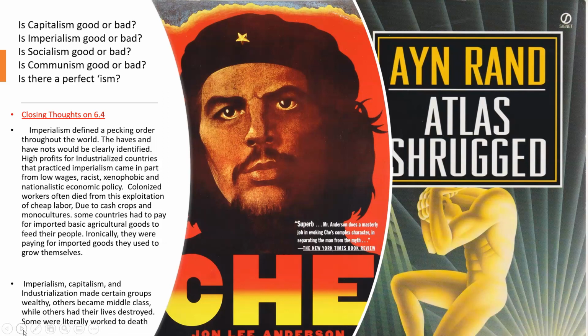So much social media right now about socialism, good and bad. Guess one thing most of those people have in common. They can't tell me what socialism is. So if you're going to love or hate an ism, you better know what it is. So hopefully we're getting you an informed opinion rather than just an opinion.